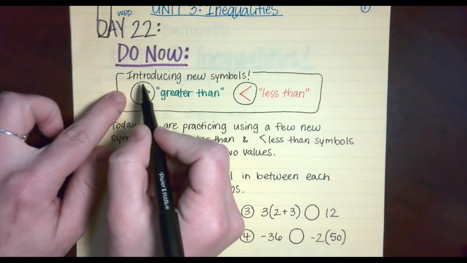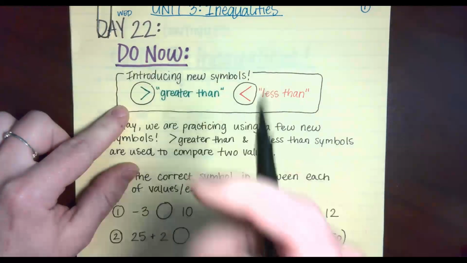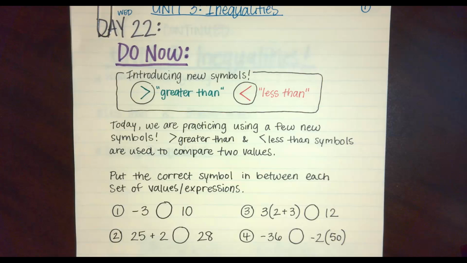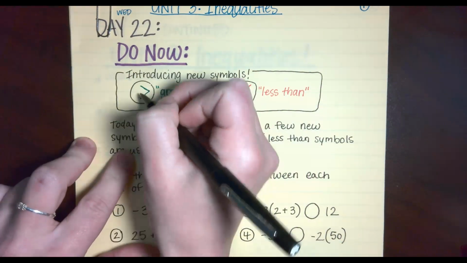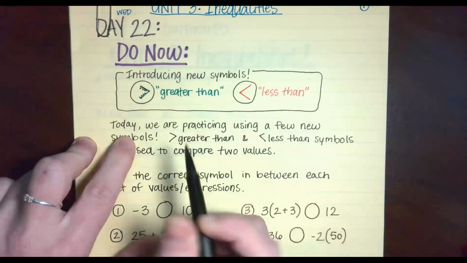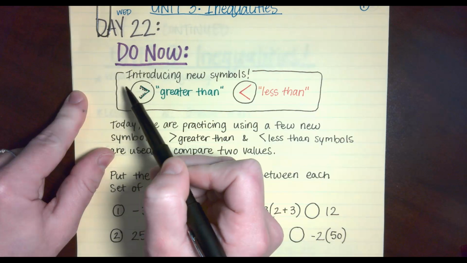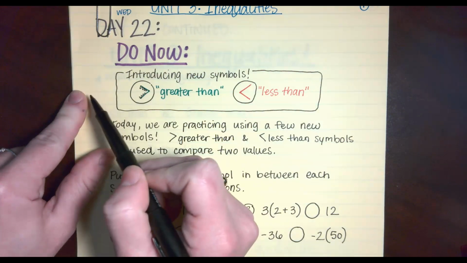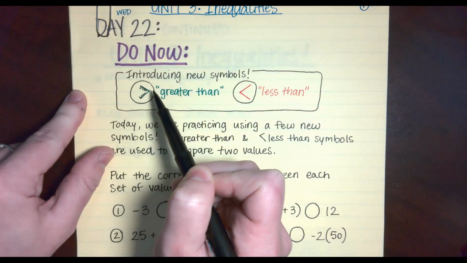If you notice, we've got a little opening here, and I like to think of this almost like an alligator. This is his mouth, and I put little teeth on here. Whatever is coming first, going left to right, I see that big open mouth coming first, and then it gets smaller and tinier right here.